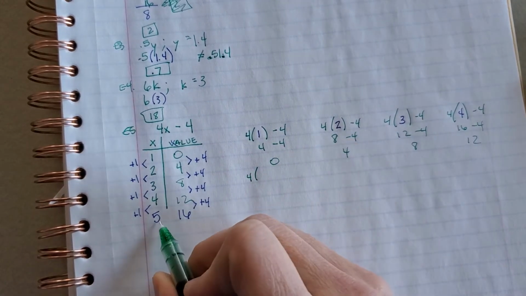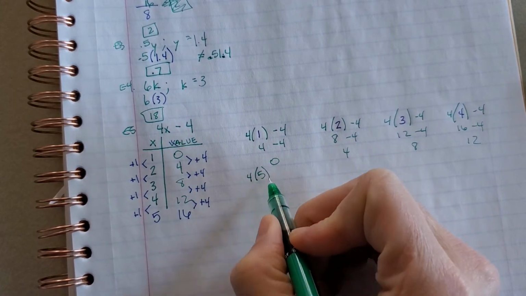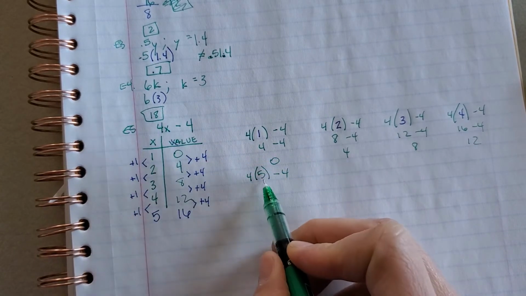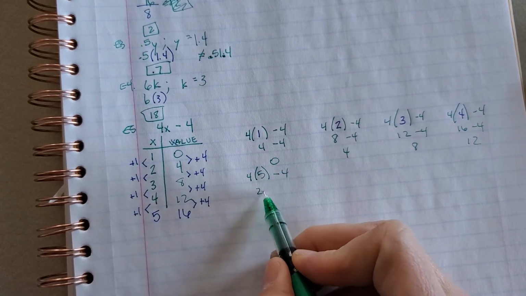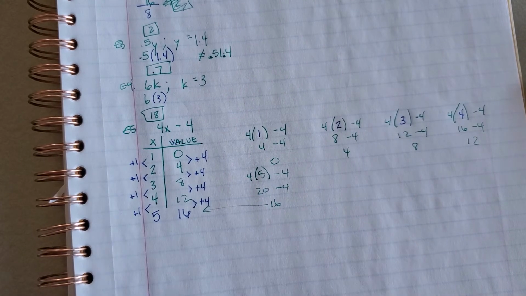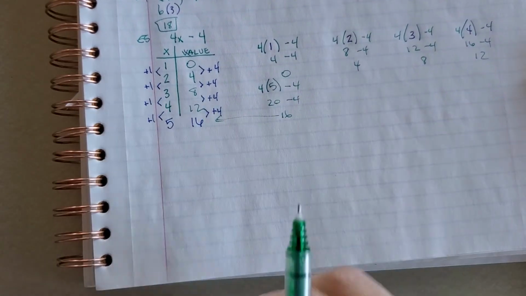So if we say that the x is worth 5, where there was an x in the original expression, I put a 5. Now, 4 times 5 is 20. 20 minus 4 is 16. How did we know? Okay, cool. One more.